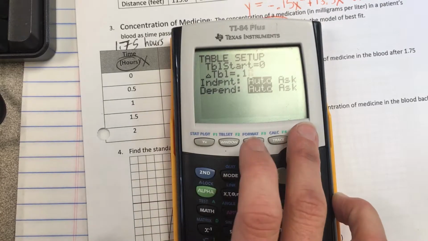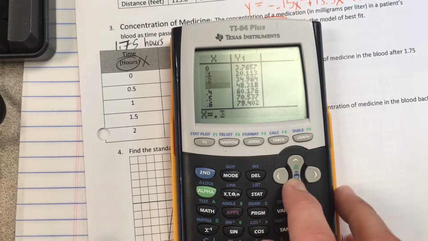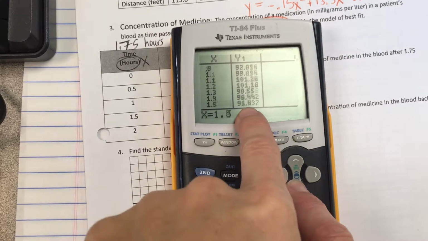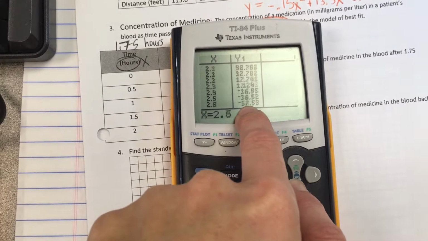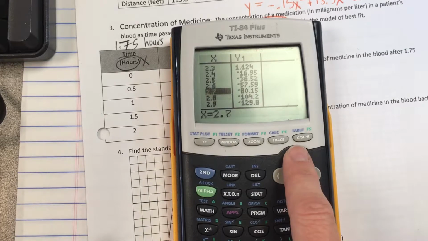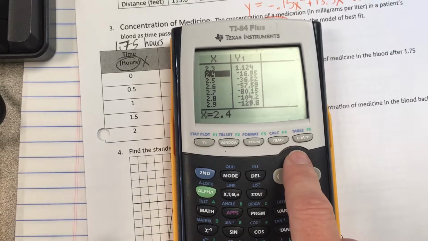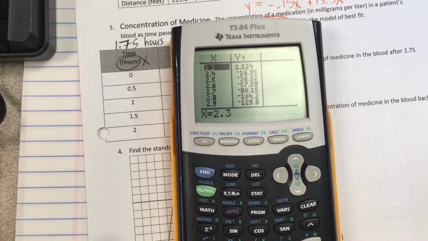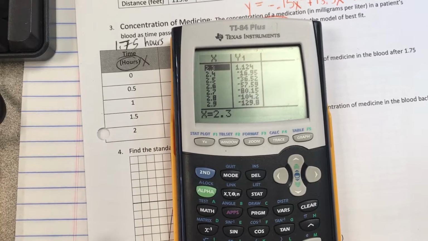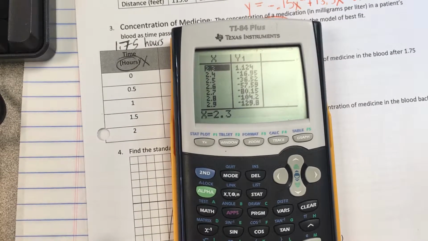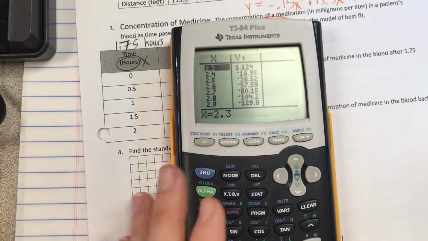So second table, and I'm just going to hold it down and scroll until I get to 0 over here. It might take, oh, didn't take too long. What's the closest to 0? Right there. It's pretty close to 0 there. 2.3. If you put 2.4, I wouldn't count it wrong. Okay? 2.3, 2.4.